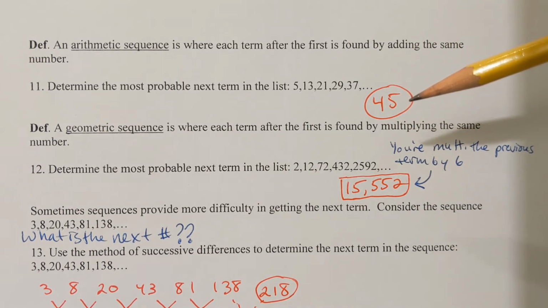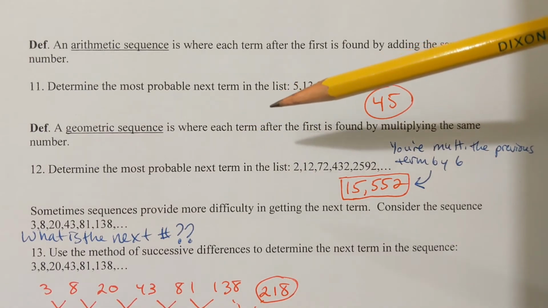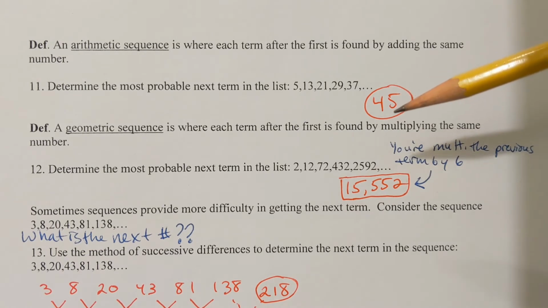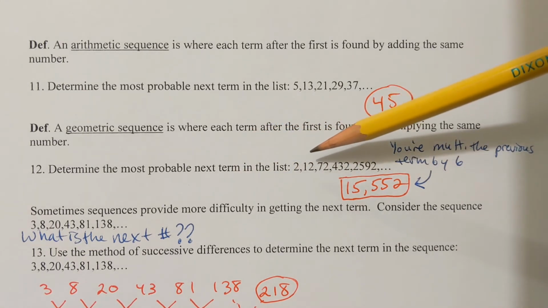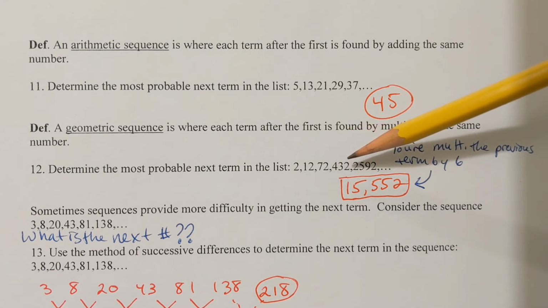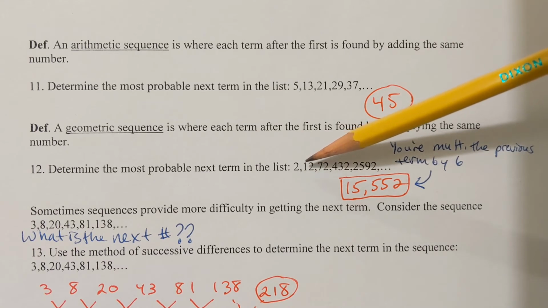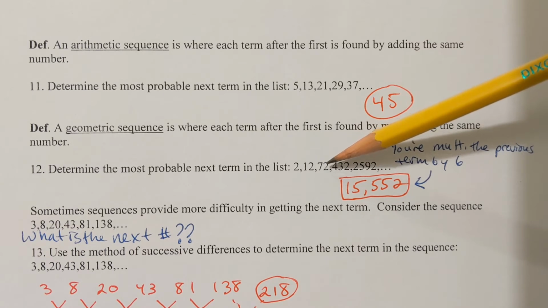Now, a geometric sequence is where each term after the first is found by multiplying by the same number. Here's an example. If I have 2, 12, 72, 432, 2,592, what will be the next term in that list? The thing to notice here is that I've got a geometric sequence. 2 times 6 gives me 12. 12 times 6 gives me 72. 72 times 6 would give me 432, if you were to check that.